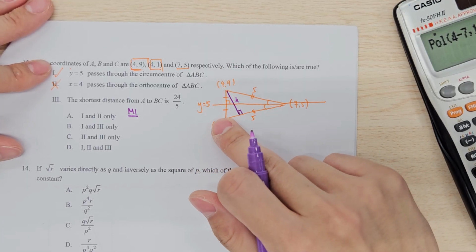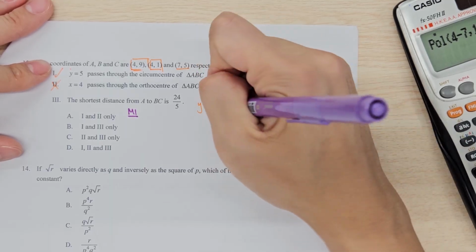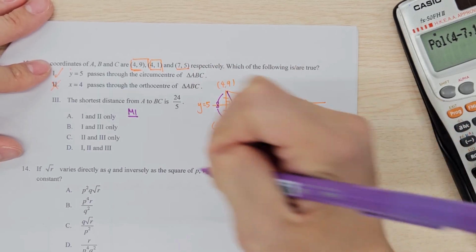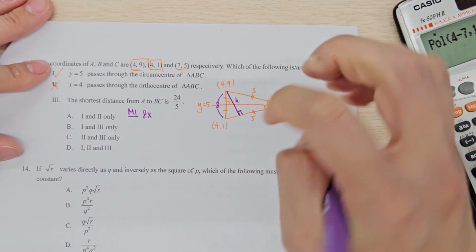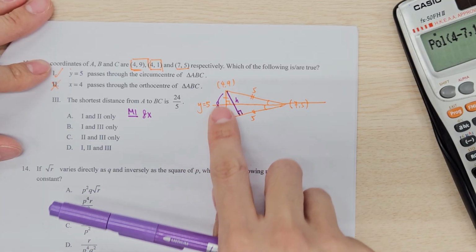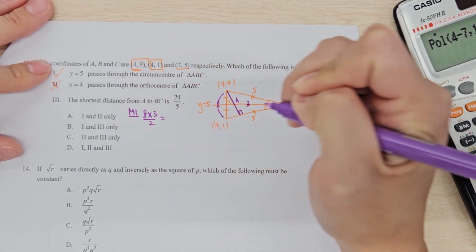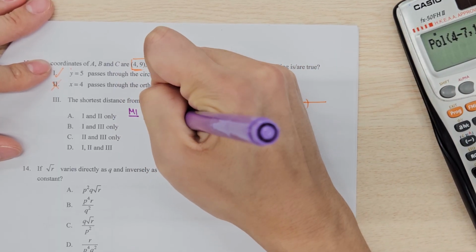So the first method, how can we calculate the area of this triangle ABC? As this length is 8, we can have 8 times 3 divided by 2 equals 5 times h divided by 2.